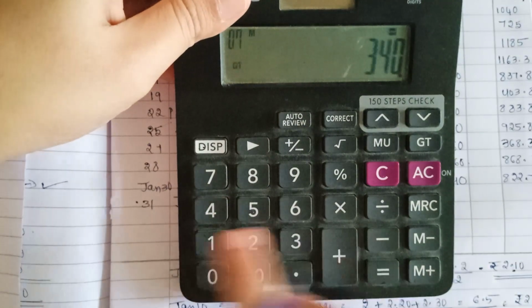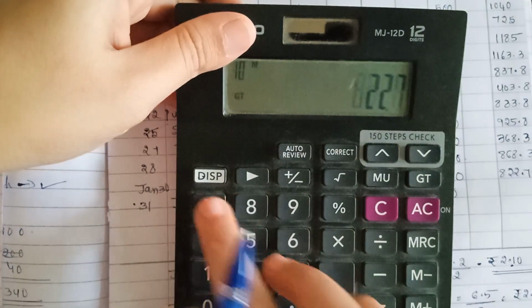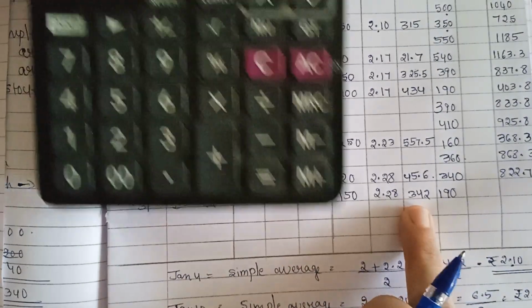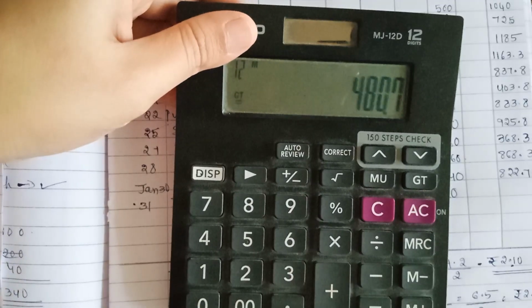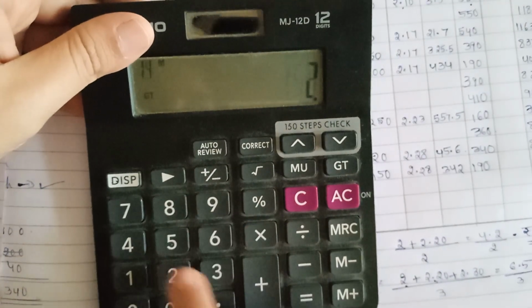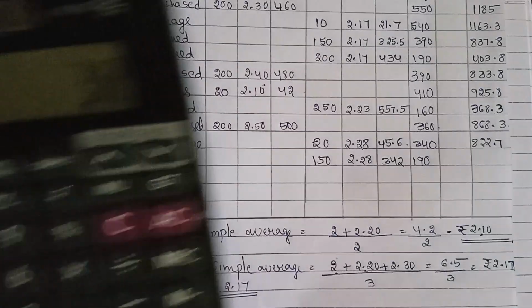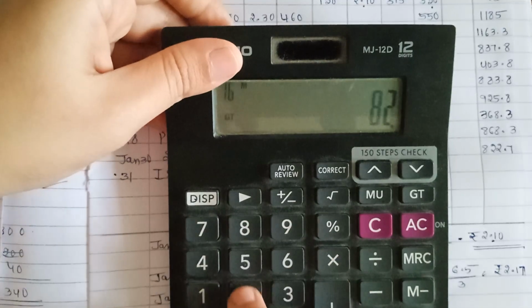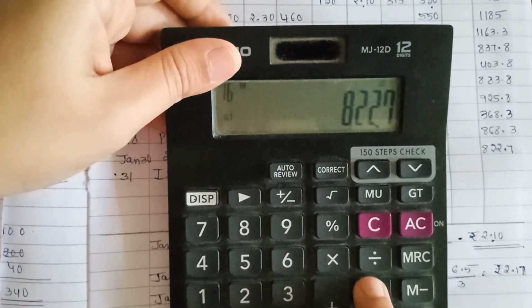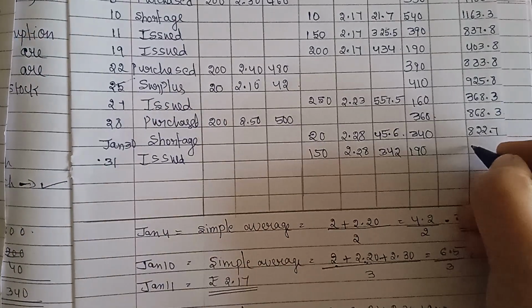Now there is a decrease in our balance. 340 minus 150 equals to 190. 822.7 minus 342 equals to 480.7.